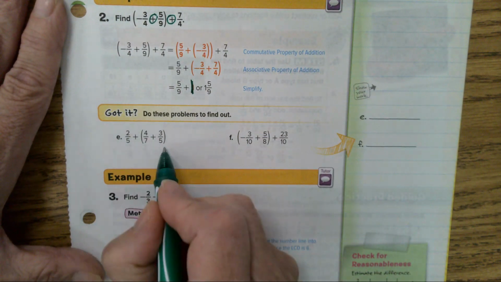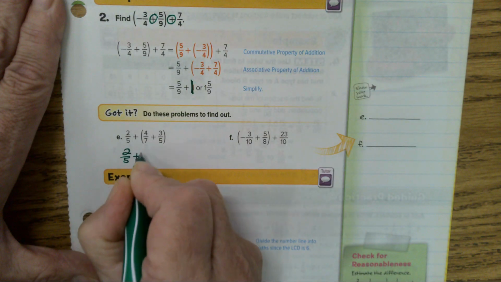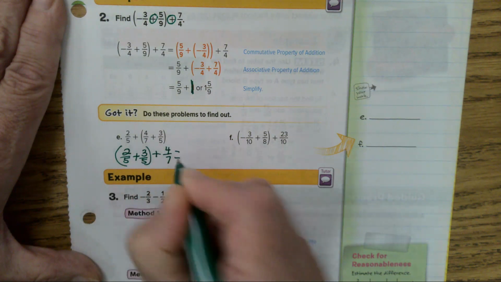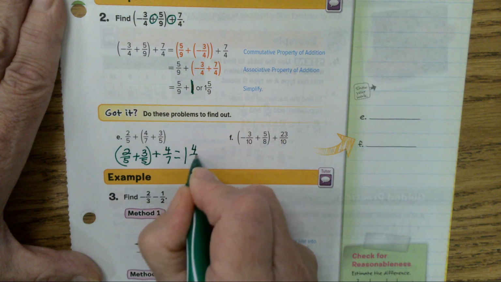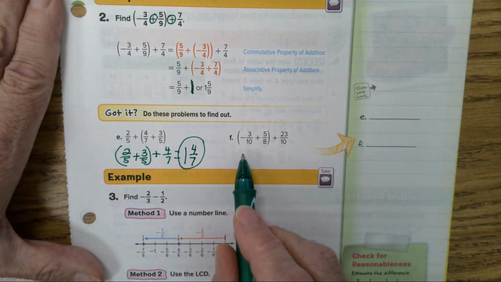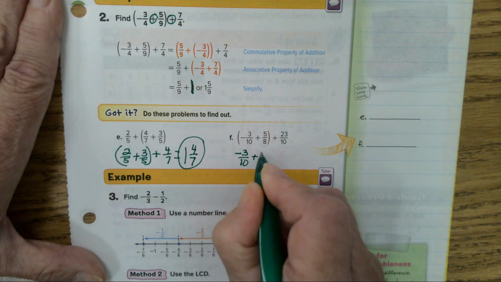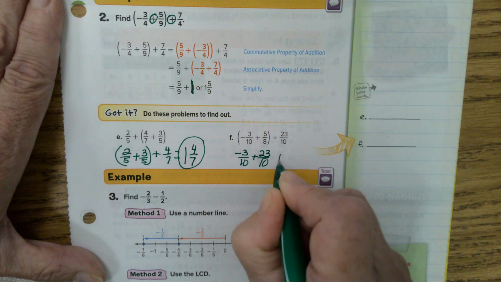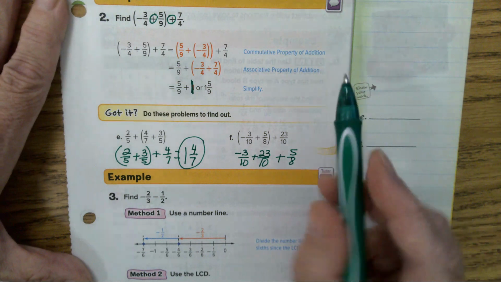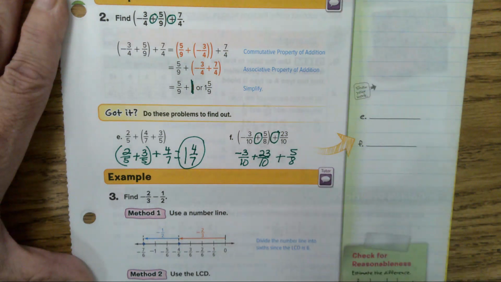In E and F, I'm going to rearrange this. I'm going to have 2/5 plus 3/5, that equals 1, plus 4/7, that gives you the answer 1 and 4/7. Now let's look at letter F. In letter F, I'm going to have -3/10 plus 23/10 plus 5/8. Now, once again, the commutative property states you can move them around as long as it's the same sign. And it's only true for addition and multiplication. So those are the only signs.